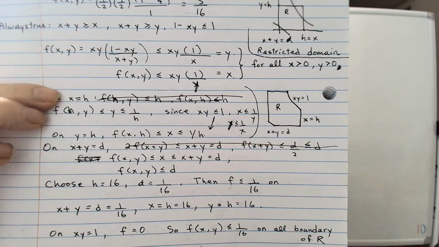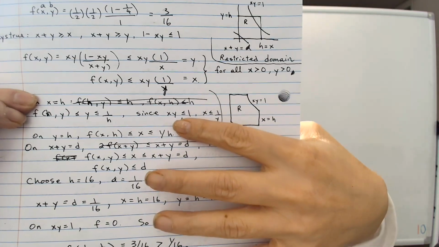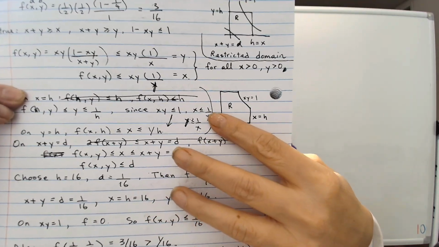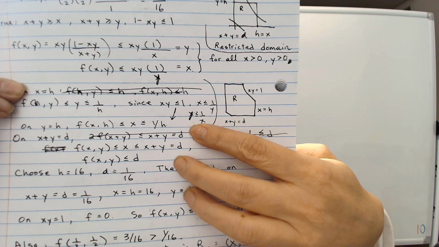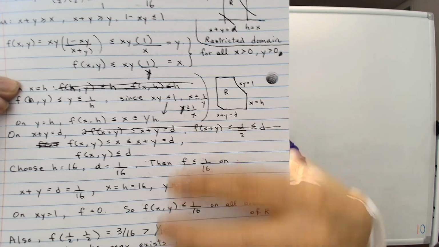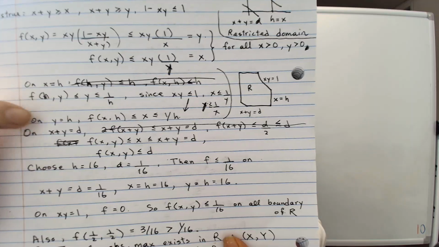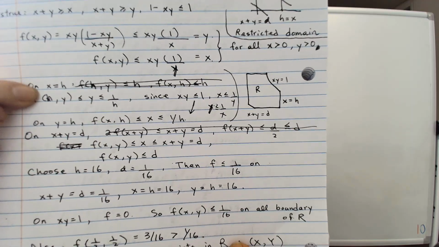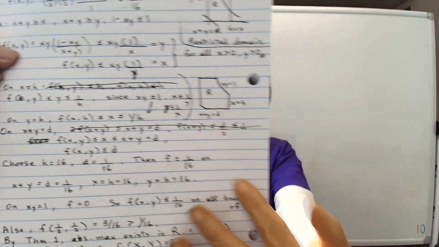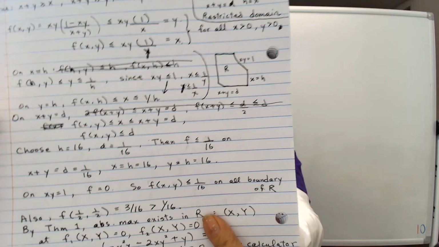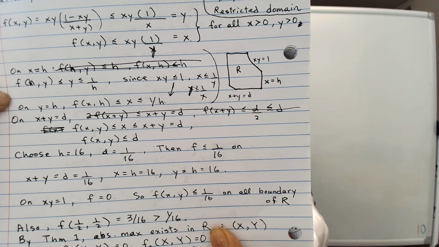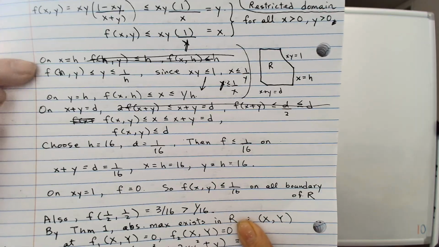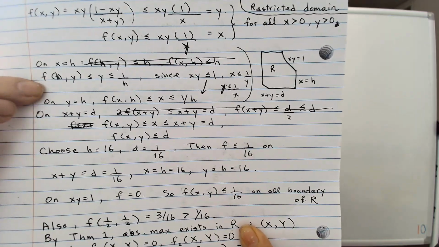And since x times y is less than 1, then x is less than 1 over y, and y is less than 1 over x. So as a result, y will be less than 1 over h, because right now x equals h. So that's where that comes from. Similarly, on y equals h, f of x, h is going to be less than 1 over h as well. Now look at how neat that is. Somehow you beat around the bush and something neat came out.